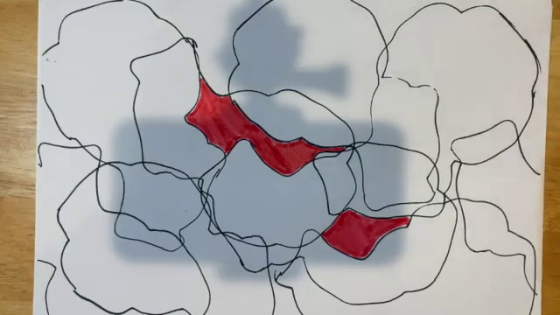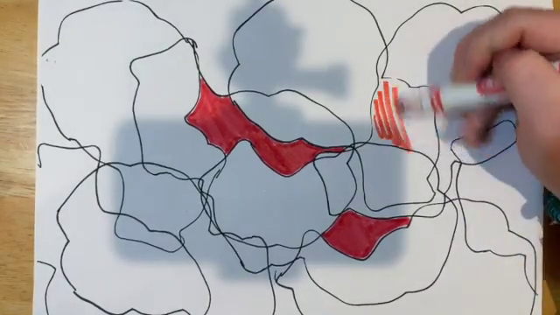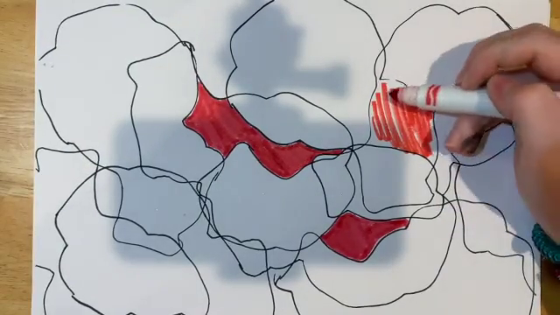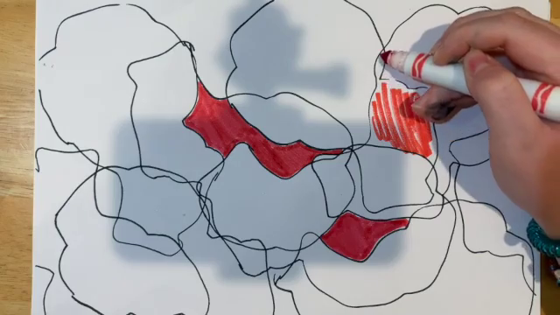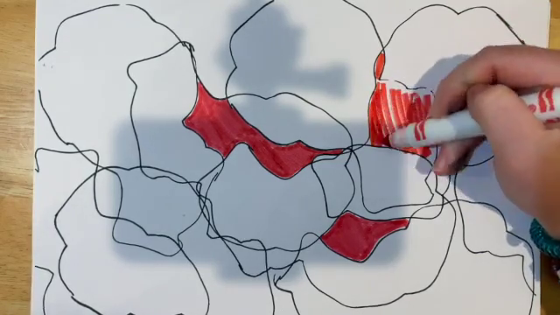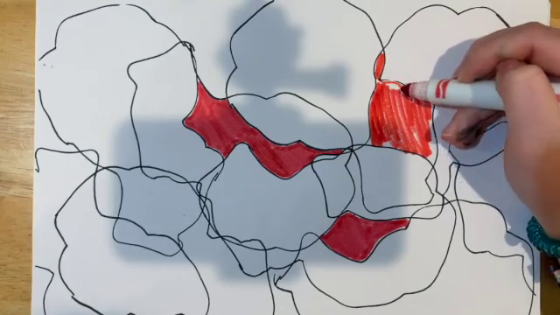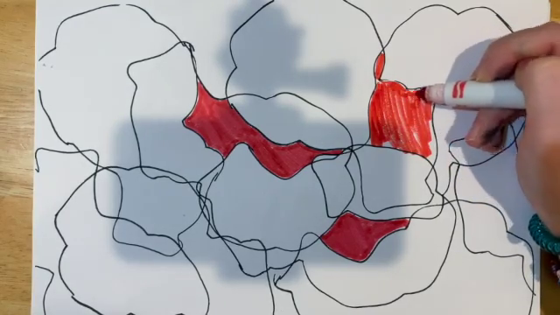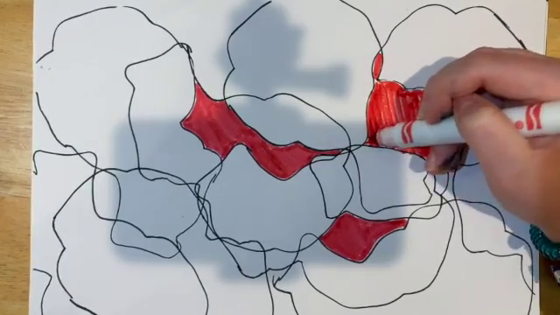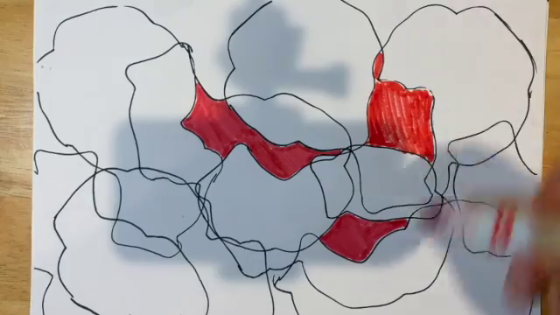Lots of kiddos will take their markers and they'll say, Miss Nesterk, I colored it in. But guess what? I can see white. And so I want to encourage you to go back in with your marker and do your best to color in that white spot. This will make your artwork look more complete and more finished.